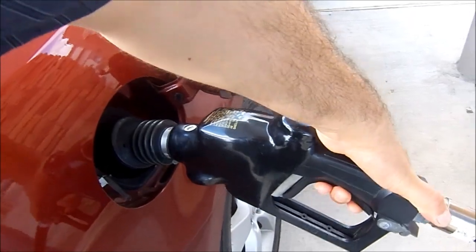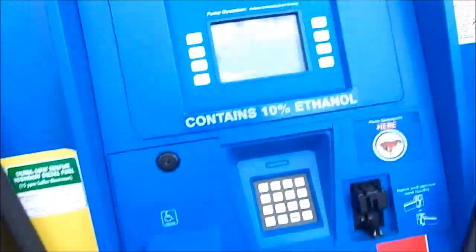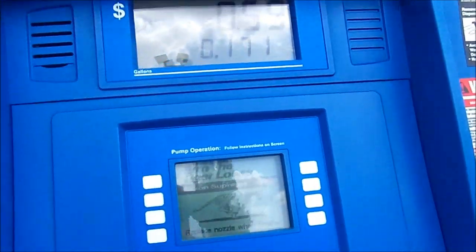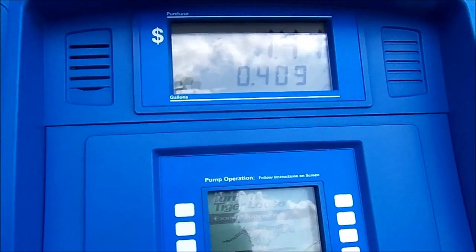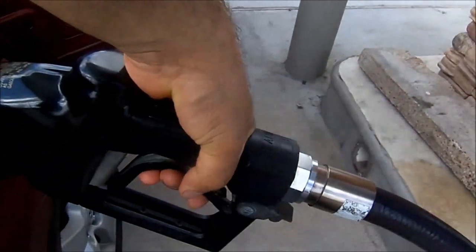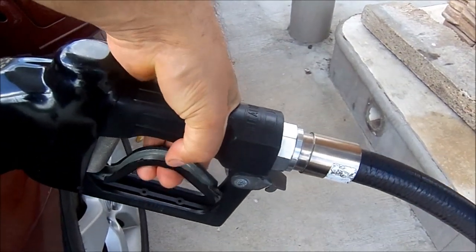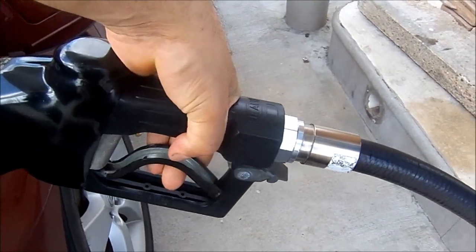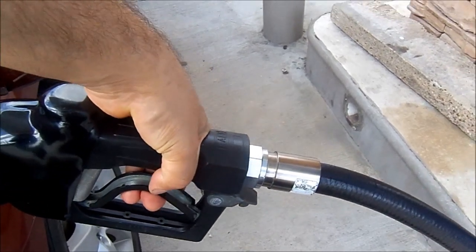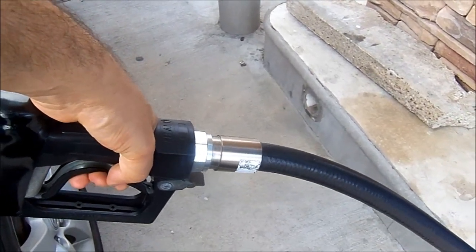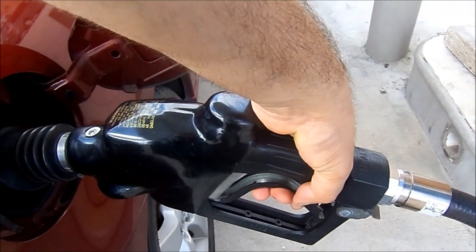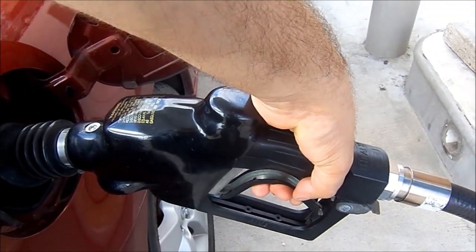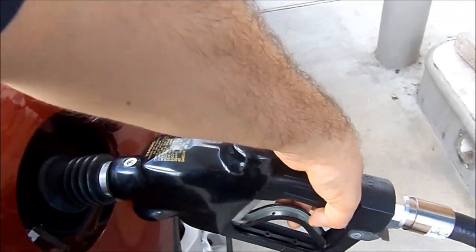Okay, I'm gonna begin fueling. I'm gonna put in $5. Fuel is not going in very well. I don't know why, but it's not venting very well. Go slowly. Okay, that's $4. That's $5.